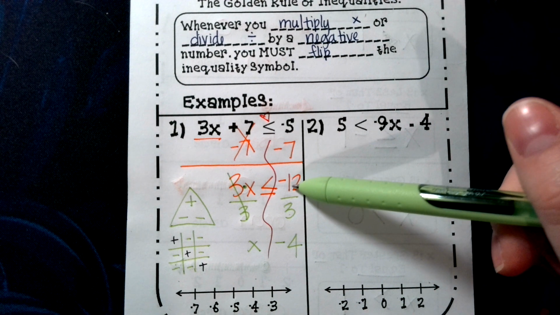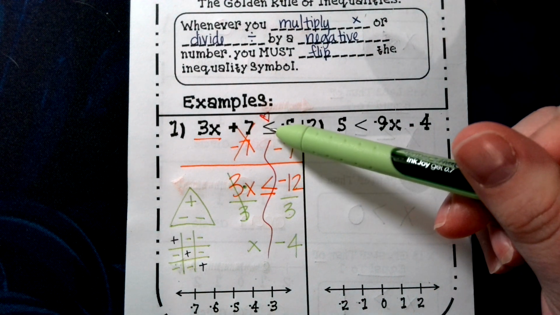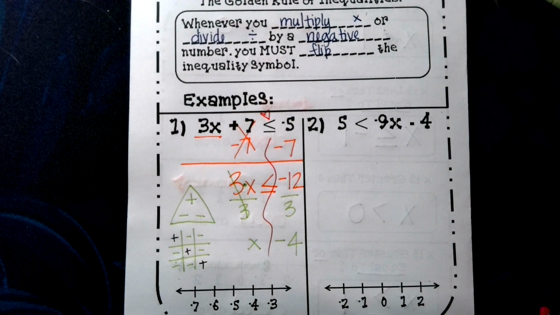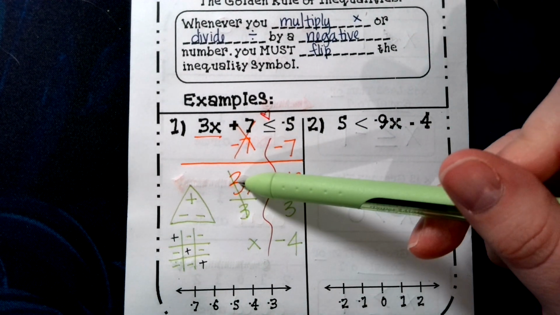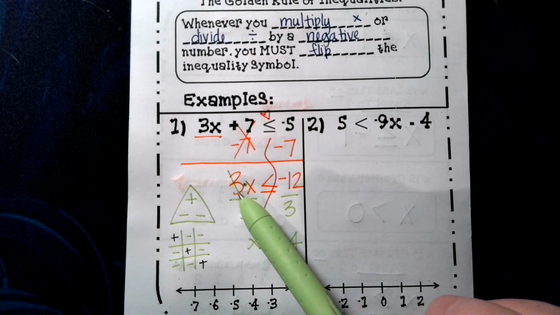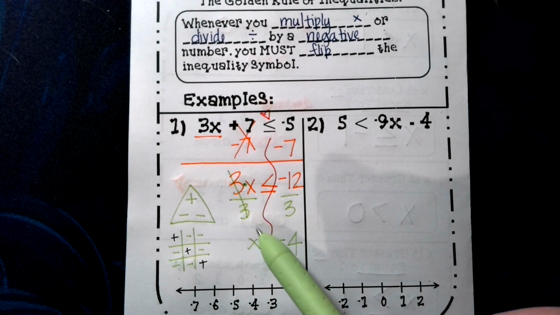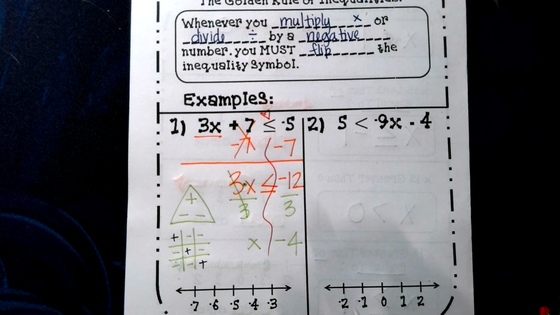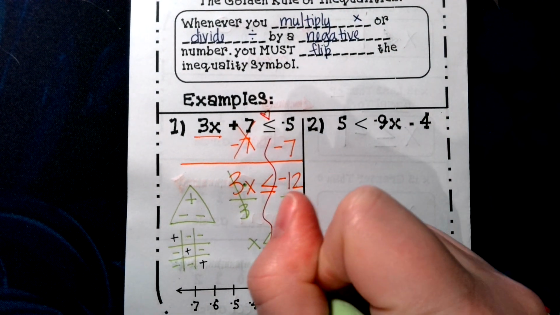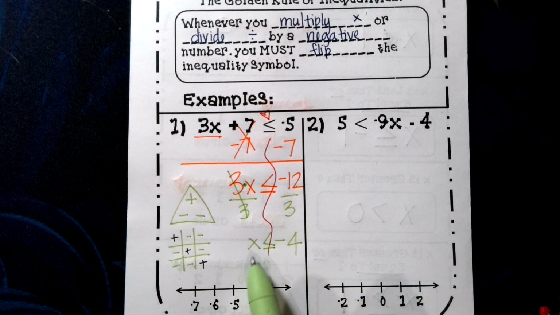On this side, it's a negative 12. Should I flip that sign? No, you should not flip that sign. Only if the number with the x is negative. Only if my coefficient, my number with my x, if that is negative, then we flip the sign. But here our 3 is positive, so we do not flip it. It's going to stay the same. So we get x is less than or equal to negative 4.